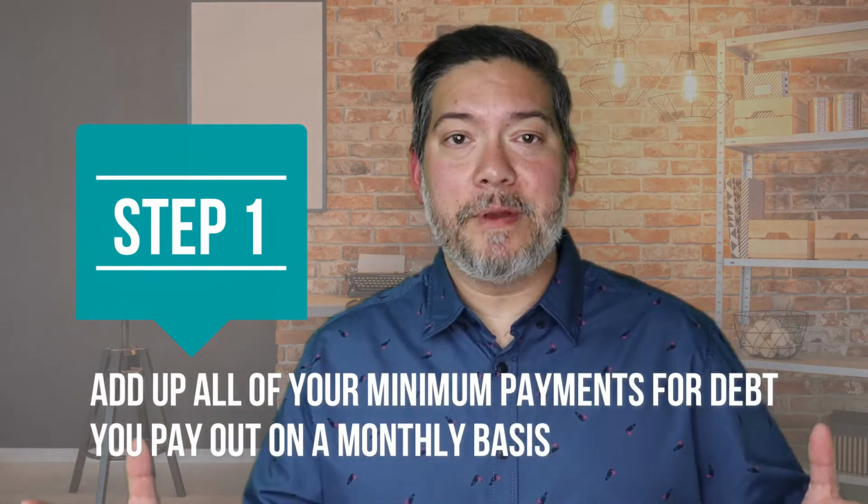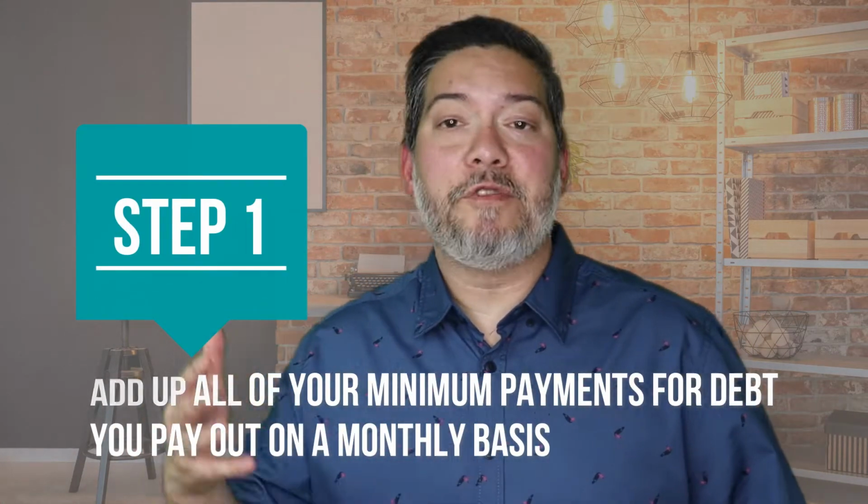So step one is you add all your minimum payments you make towards your debt in an average month, plus your mortgage or rent payment. You don't need to factor in common living expenses like utilities and food, or paycheck deductions like health insurance or 401k contributions. But you should include the following: your mortgage payment, your car loans, student loans, I even hate saying student loans, I hate that word, medical bills, credit card payments, personal loans, timeshare payments.